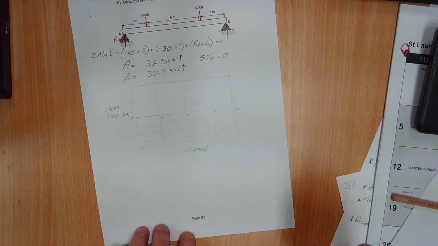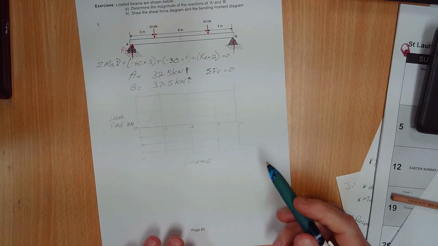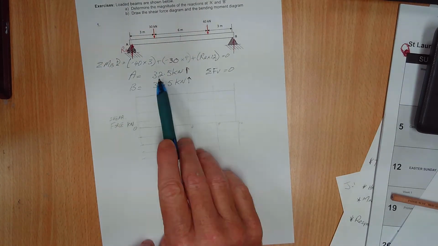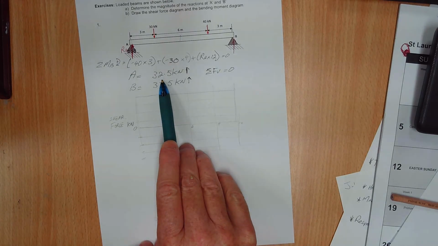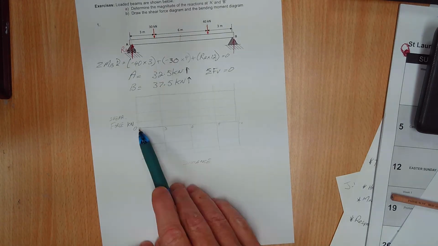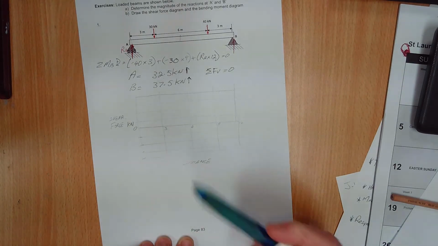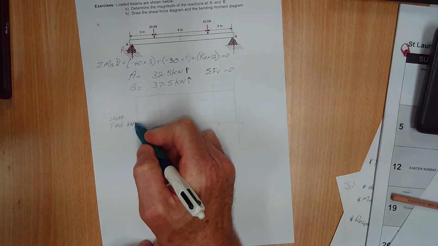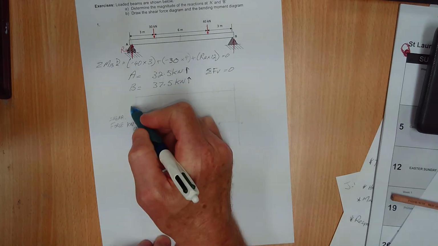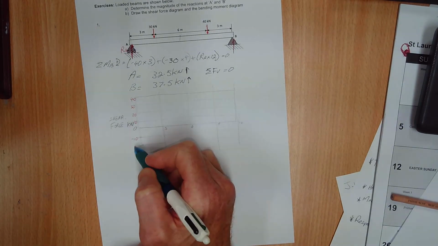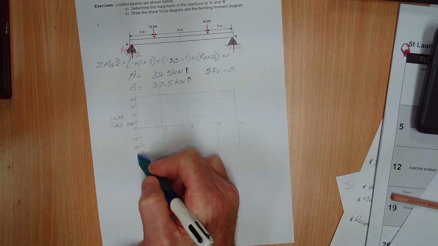So how do we make this? Using that information from above, we can say that our first reaction at A was worth 32.5 kilonewtons. So from our first point we go up to 32.5 kilonewtons. I better put in those values of 10, 20, 30, 40, negative 10, negative 20, negative 30, negative 40.